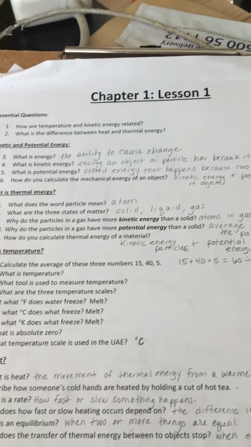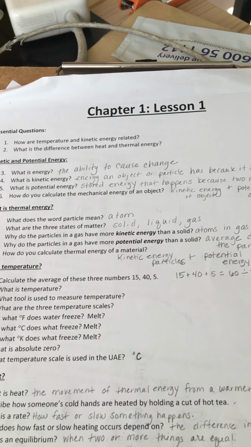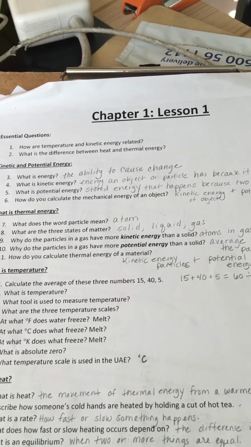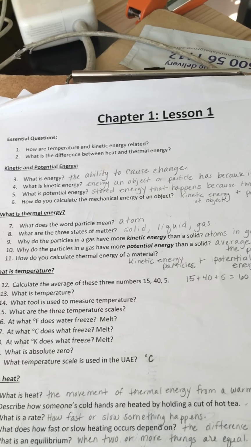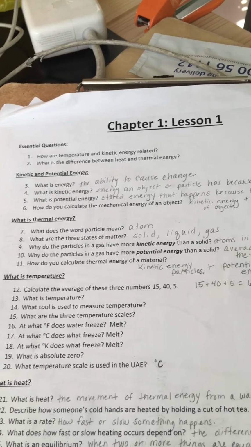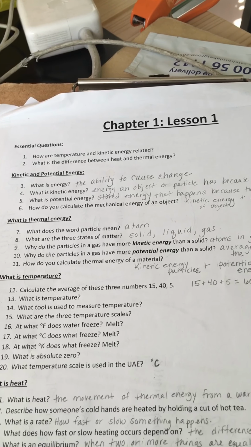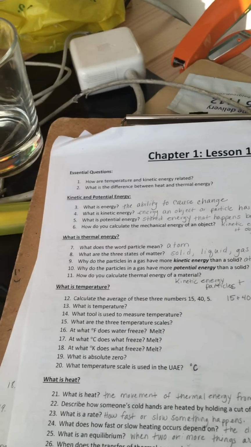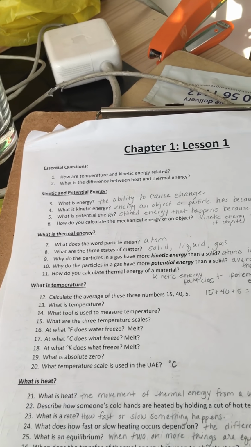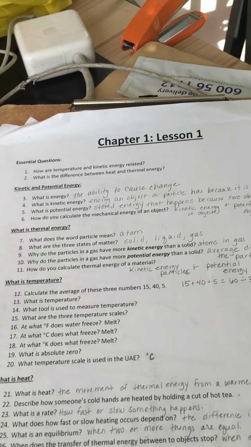And if you take a look in the activity book, I go over a lot about solids, liquids, and gases. So if you needed a refresher about solids, liquids, and gases, make sure you take a look at the activity book.